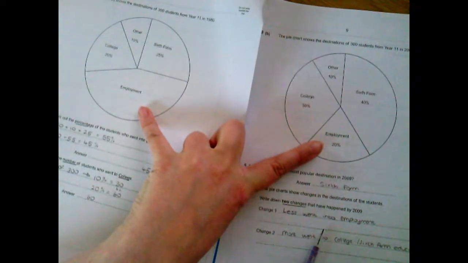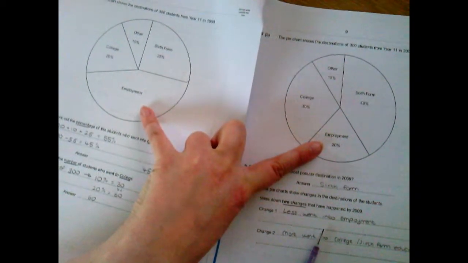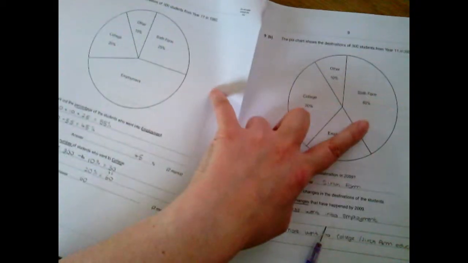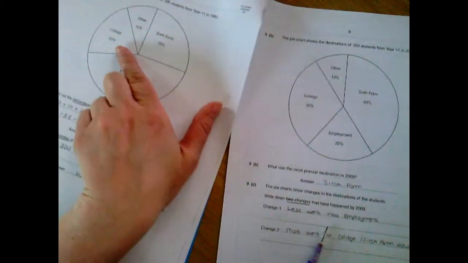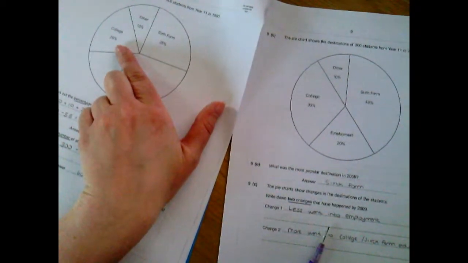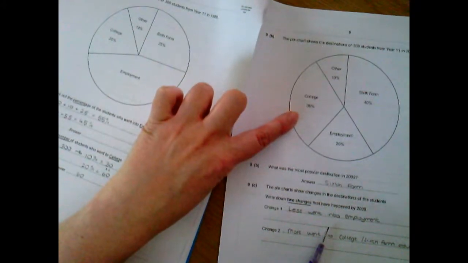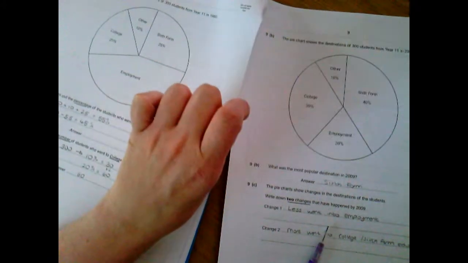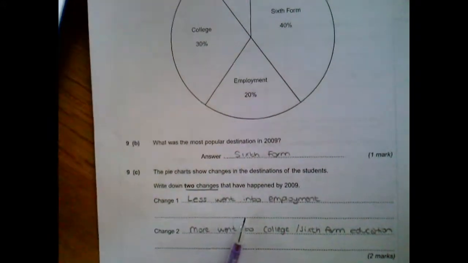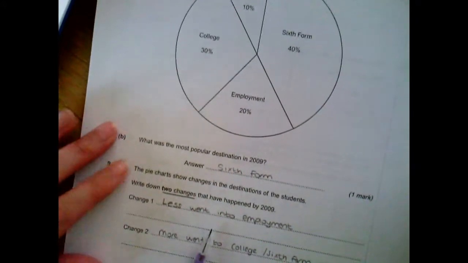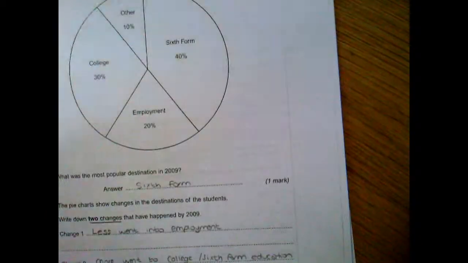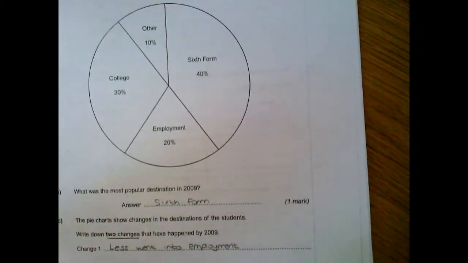So you could say that fewer people are going into employment, probably because more of them are staying on for sixth form, and also there's more of them staying on for college. Here was 20% and now it's up to 30%. Other has stayed the same. So the things you could say are that sixth form went up, college went up, or employment went down. Or more people are staying on at school and doing sixth form or college rather than going into employment.